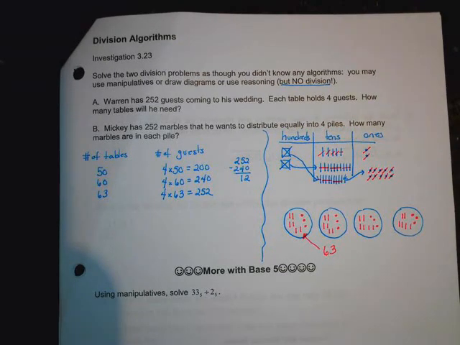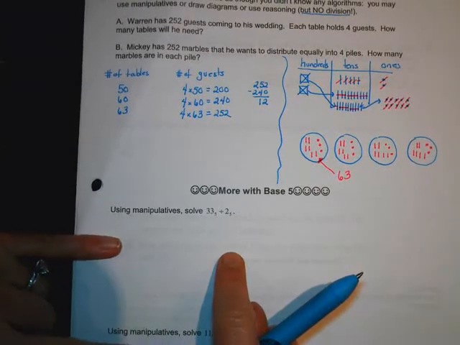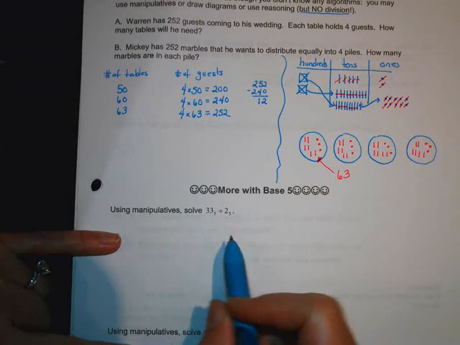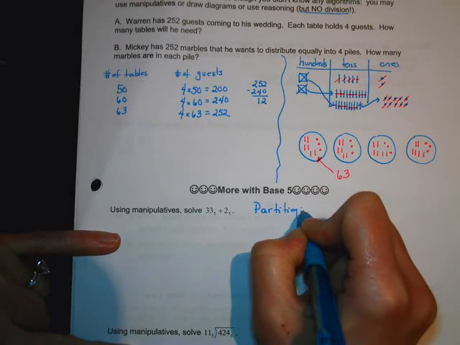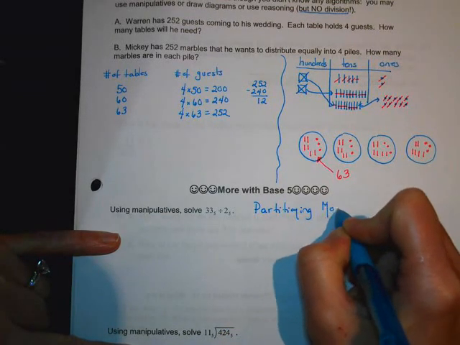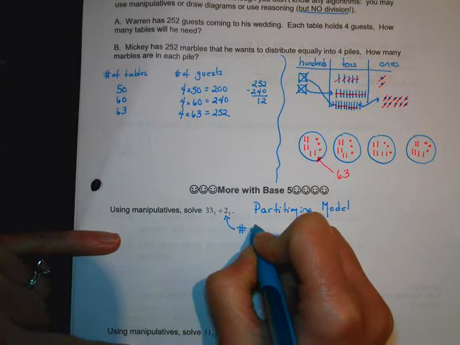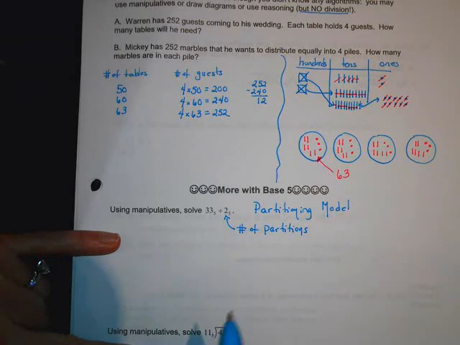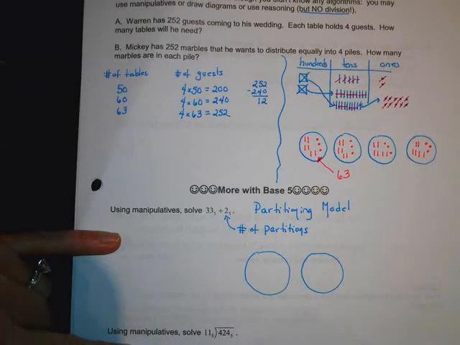So guess what? Now we get to do it in a different base system. Okay? So this says solve using manipulatives. So the manipulatives are the flats, longs, and singles. And if we're going to solve it with manipulatives, we're going to do the partitioning model. Okay, so this tells us the number of partitions. Your divisor tells you the number of partitions. So we're going to take 33 and we're going to divide it into 2 partitions.